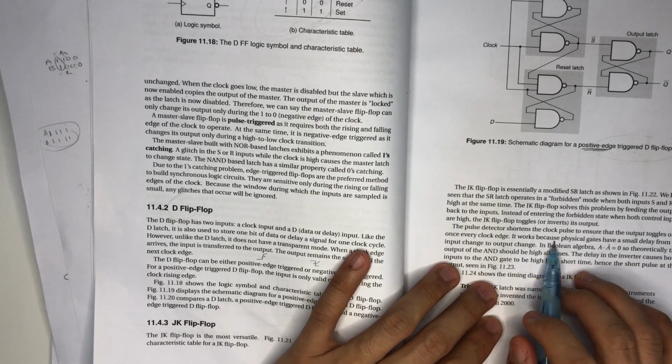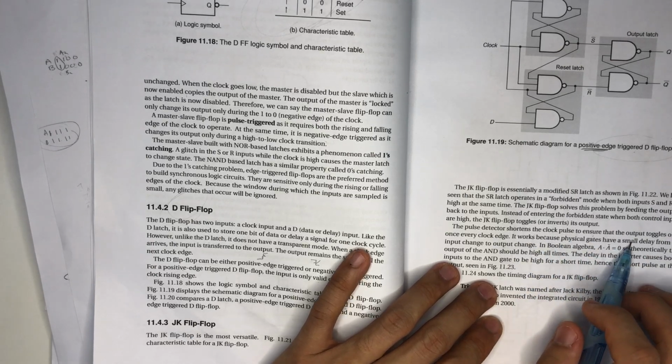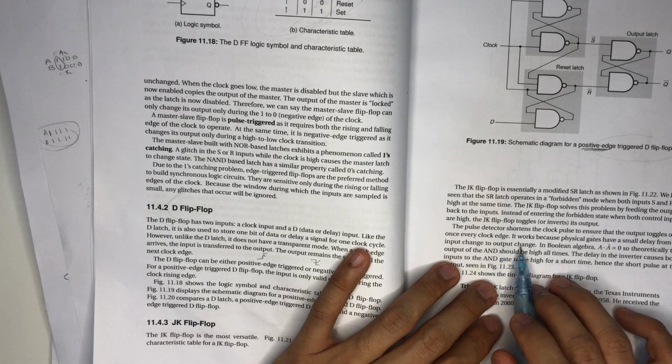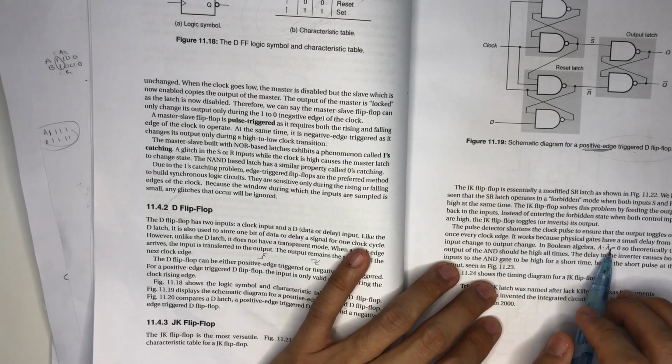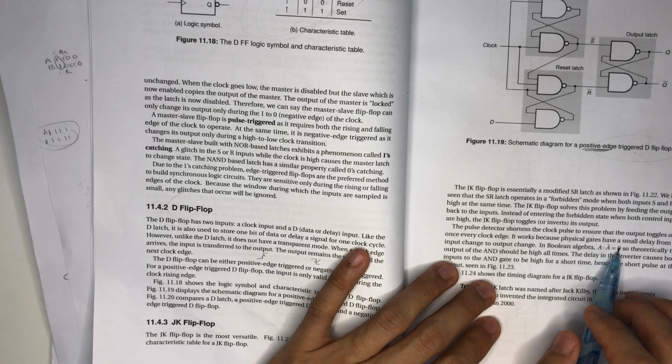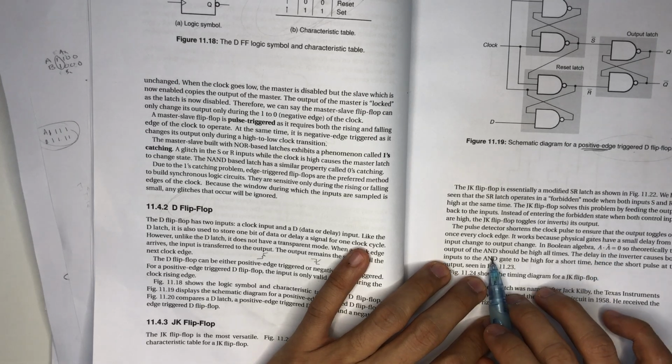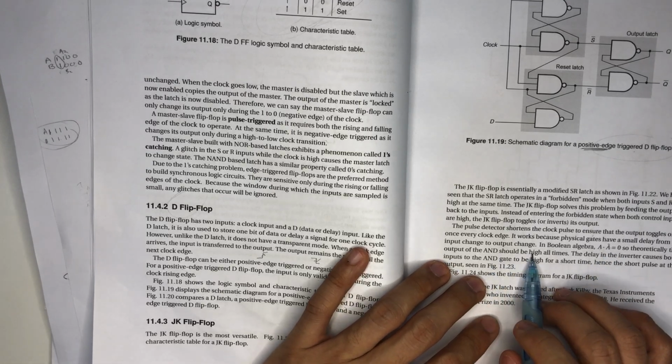It works because physical gates have a small delay from an input change to an output change. In Boolean algebra, A bar is 0. Theoretically, the output of the AND should be low at all times.